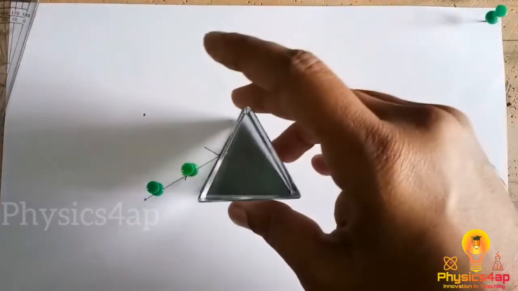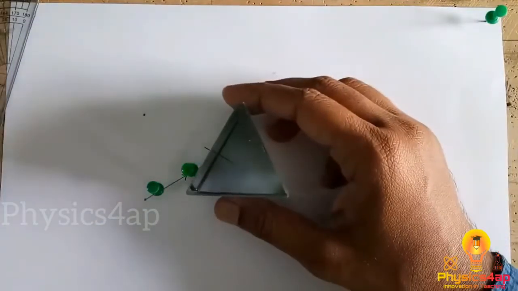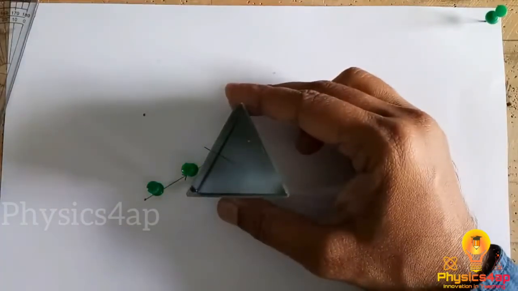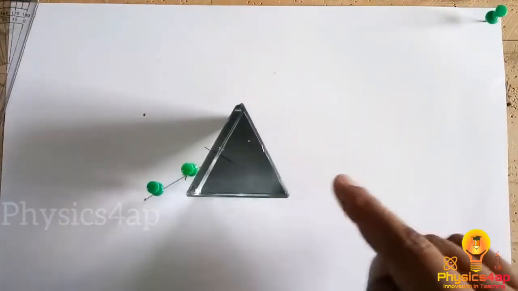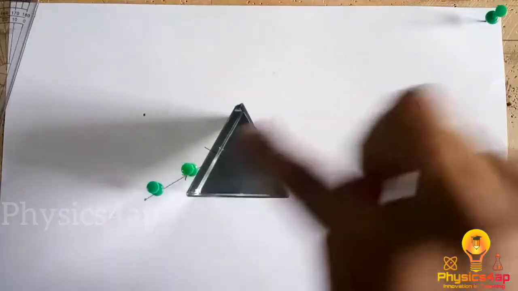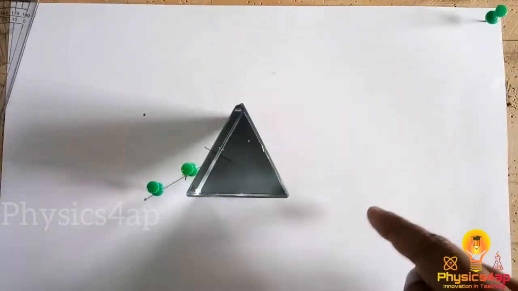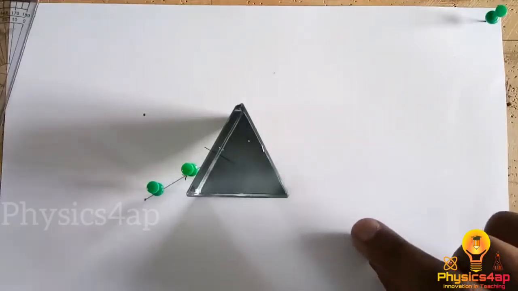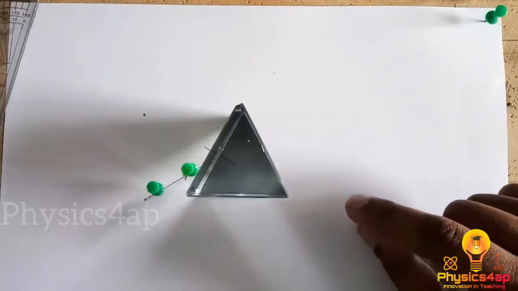Now put the prism back over here at its marked position. Now you are supposed to see these two pins from this side. They will be visible to you. I'll be seeing these two pins from this side, because this is the incident ray, that would be the refracted ray, and the emergent ray would be somewhere over here. So I need to see the pins from here. And you need to see it very carefully with one eye closed to avoid the parallax error.